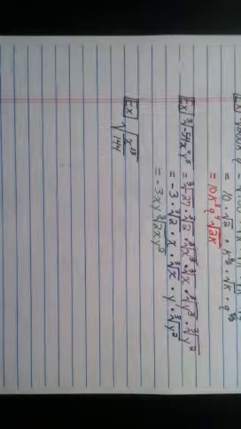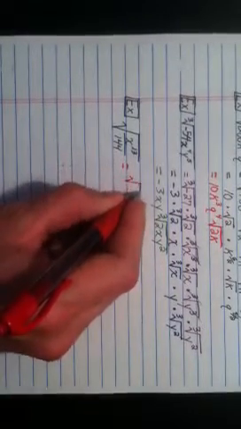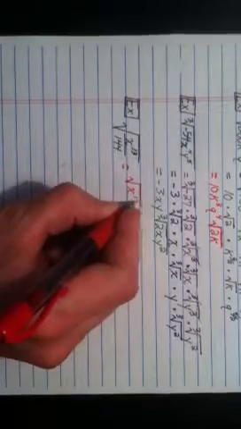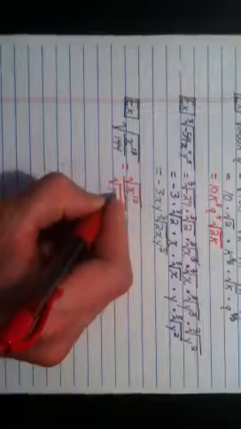And last example, we'll look at a fraction, so we can apply the quotient rule. So here we have the square root of x to the 13th over the square root of 144. So we can break this down into two separate square roots, applying that quotient rule. So square root of x to the 13th over the square root of 144.